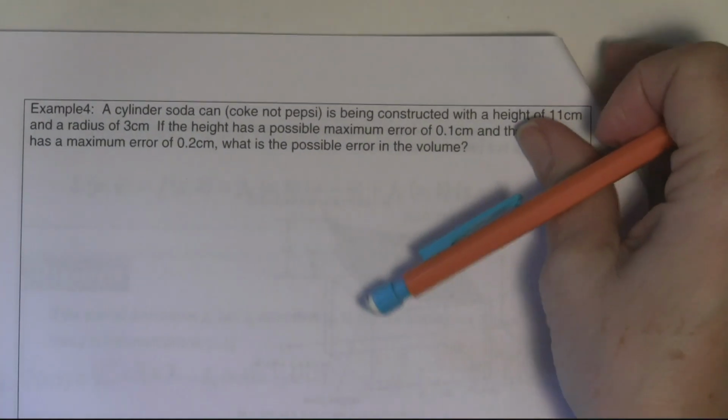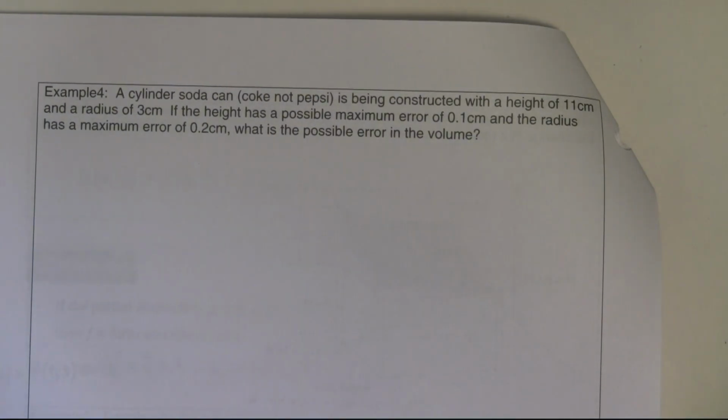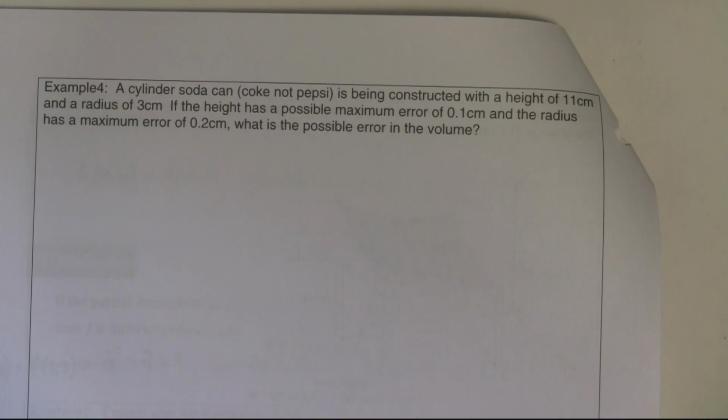Okay. And so one last page and then breakfast for me. And anyway, so let's see what we have here and how it goes.